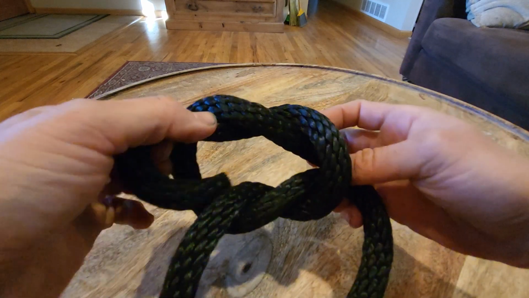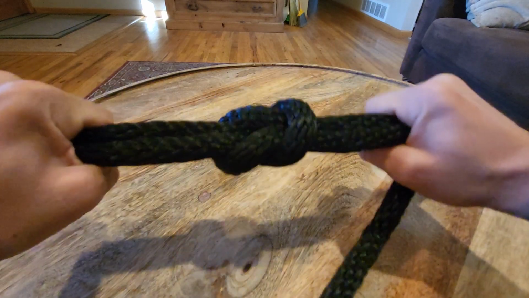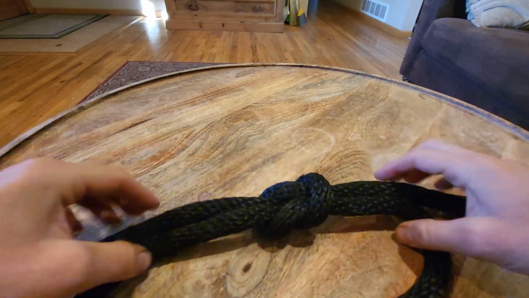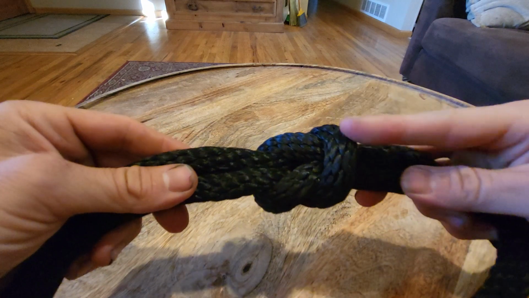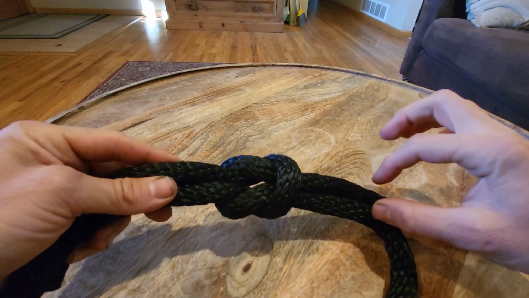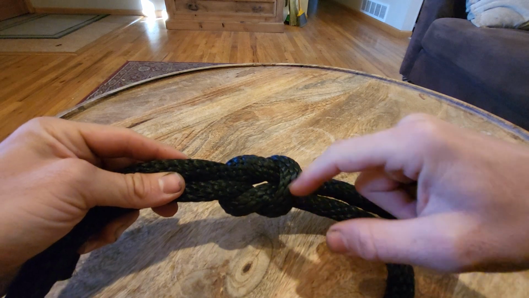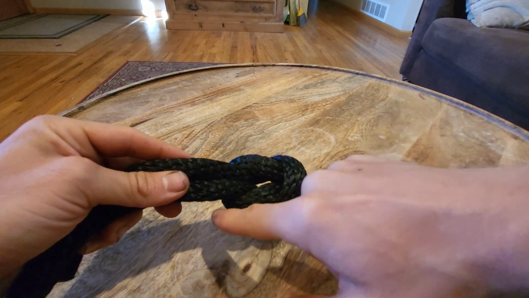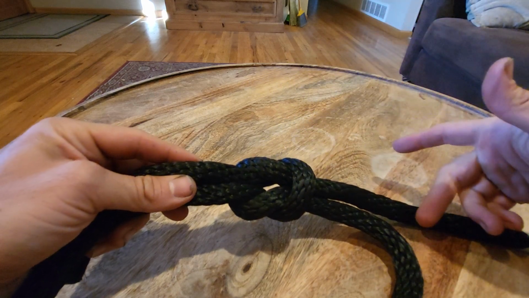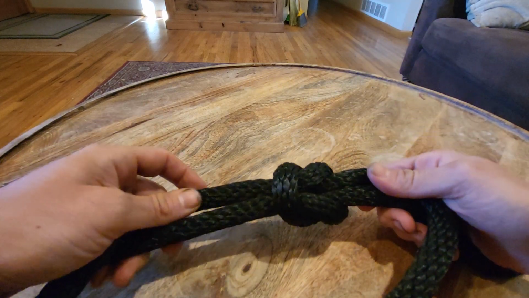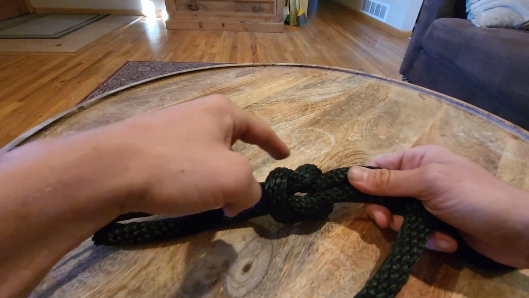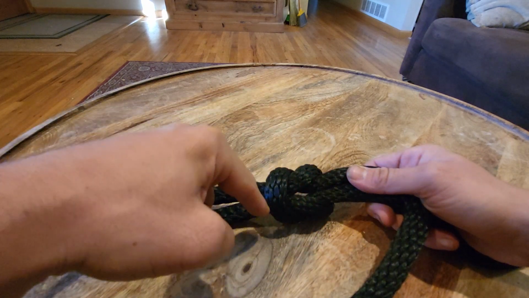Cross it over that side, set and dress. That's a square knot. You can tell it's a square knot because you have the locking bar here, and then the two lines are going to come out. So this line runs under the locking bar, around the other line, comes around, and then comes out the other side. Flip it over, and the other end is doing the exact same thing. Comes around and then under the locking bar.